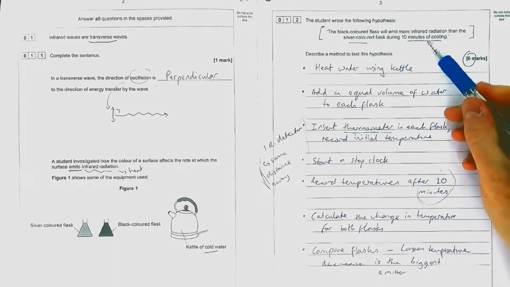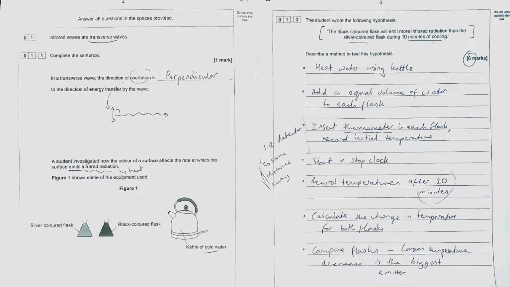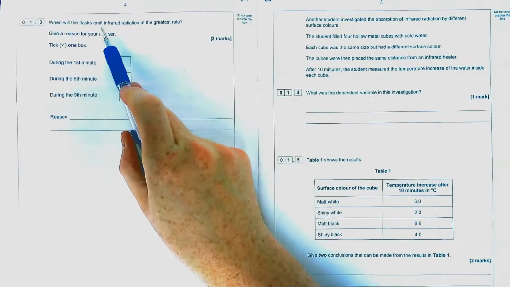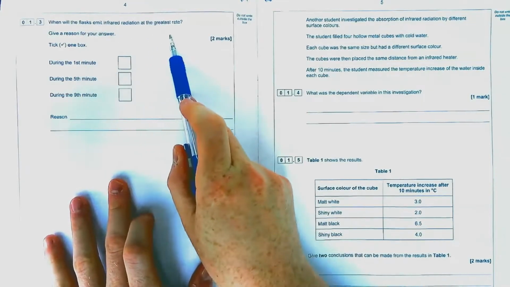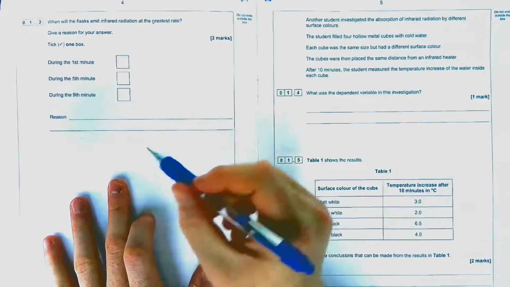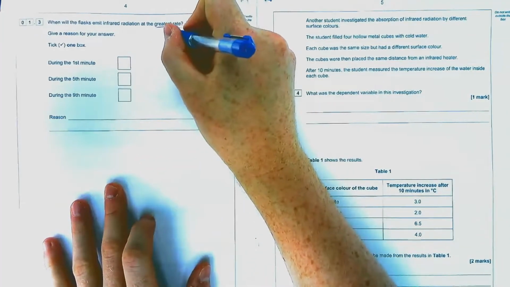Okay, let's rattle through the rest of question 1. Next bit, it says, when will the flasks emit radiation at the greatest rate? During the first minute, fifth minute, or ninth minute? So the greatest rate means like the greatest amount of radiation per second. Now that's going to be in the first minute.